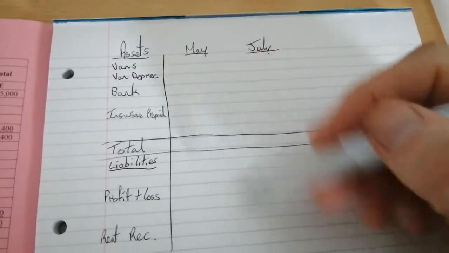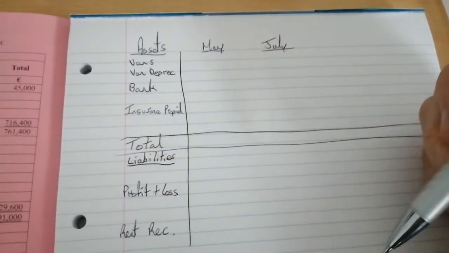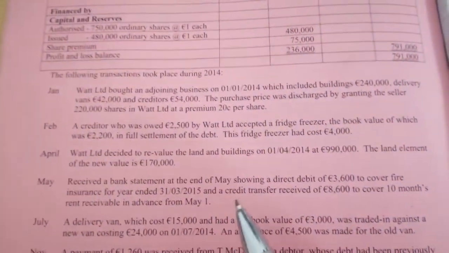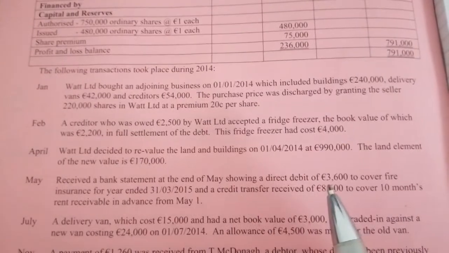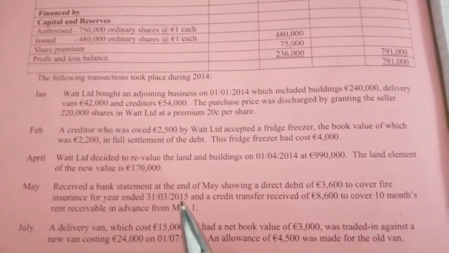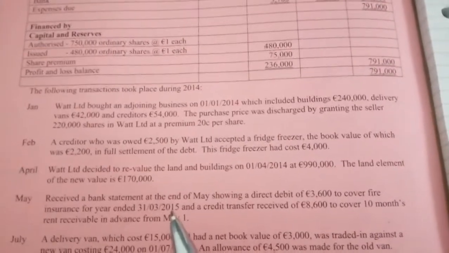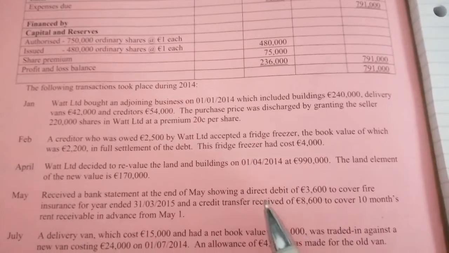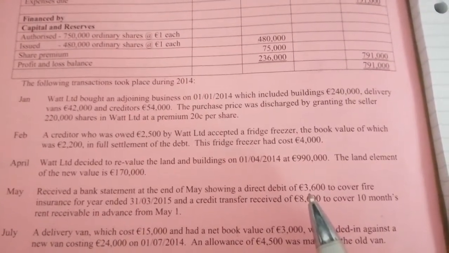And so I'm just going to do the May and the July columns that the question was asked about. So if I go to May, it says, received a bank statement at the end of May showing a direct debit of 3,600 to cover fire insurance for the year ended 31st of the 3rd, 2015. So first of all, I'm going to do the easy part of it. A direct debit of 3,600 means 3,600 was paid out. So my bank has to go down by 3,600.